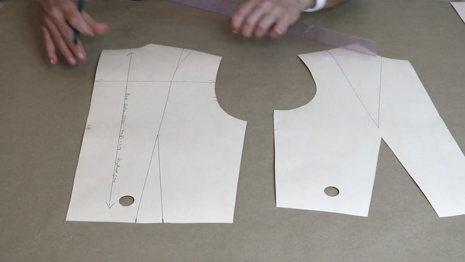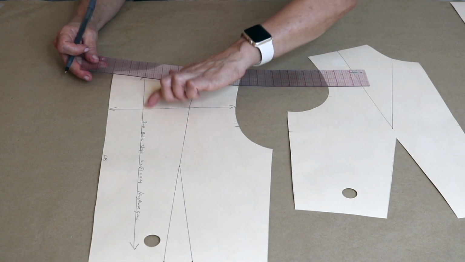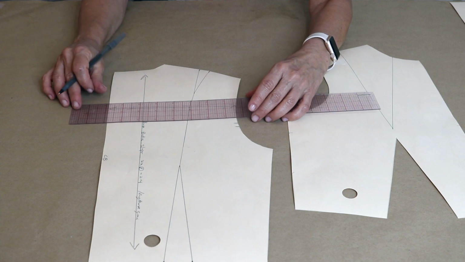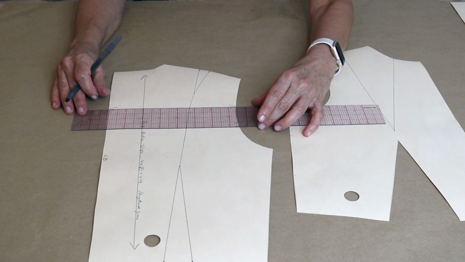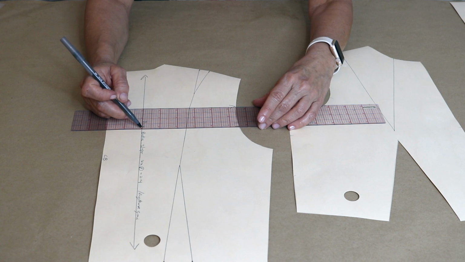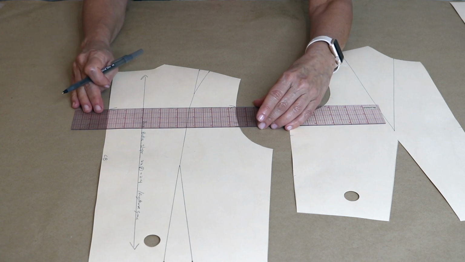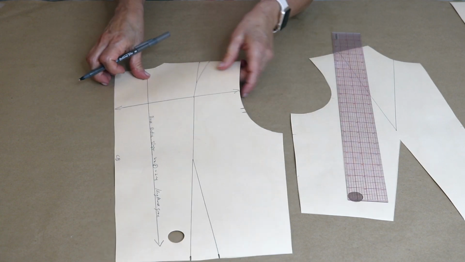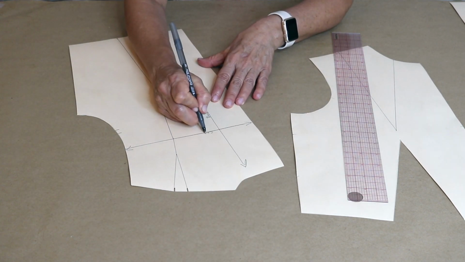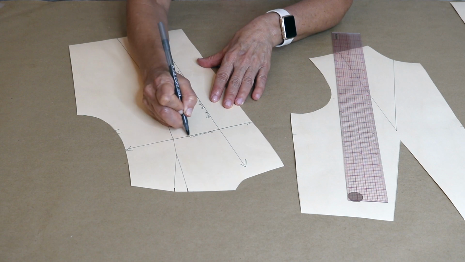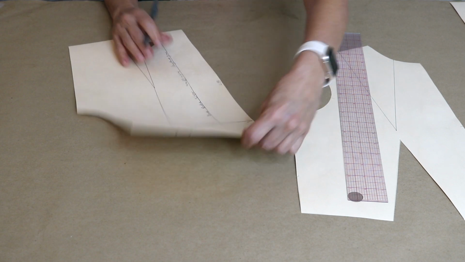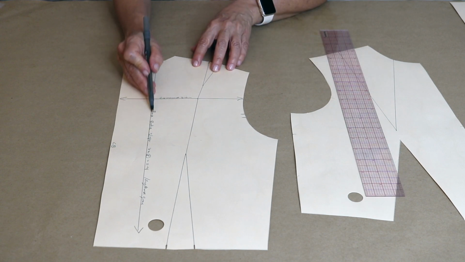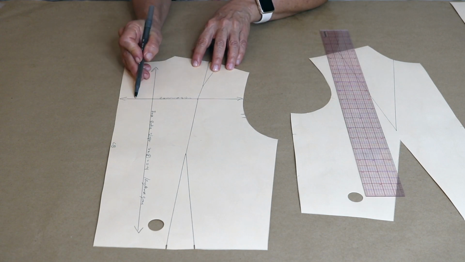And then when you do a perpendicular grain to the actual lengthwise grain using your 2-inch by 18-inch clear plastic ruler, I'm going to put this line on one of the heavier lines of the ruler itself. Then you draw a perpendicular line this way. That becomes the crosswise grain. And the true bias is the 45-degree angle from the lengthwise grain and the crosswise grain.